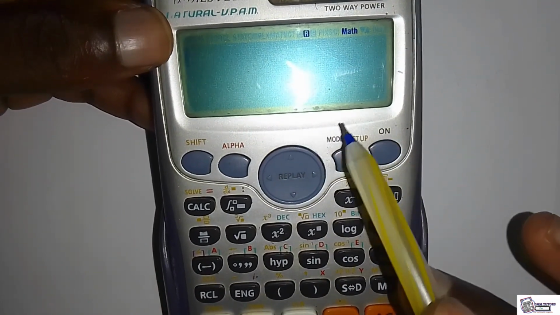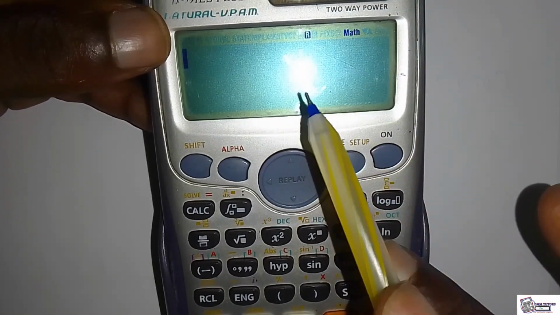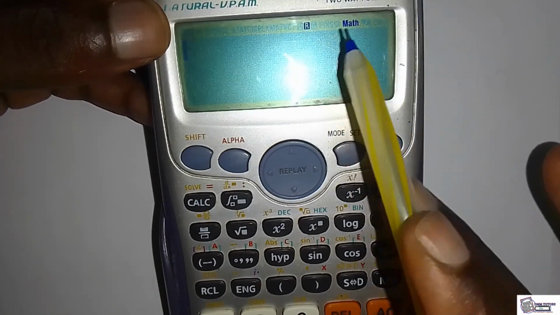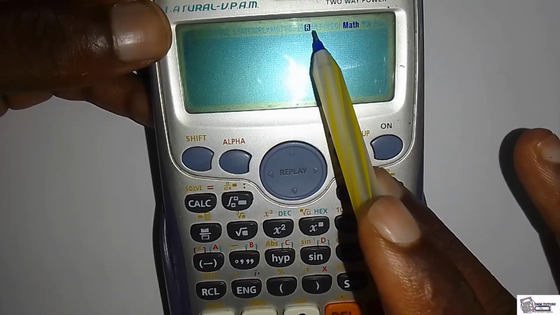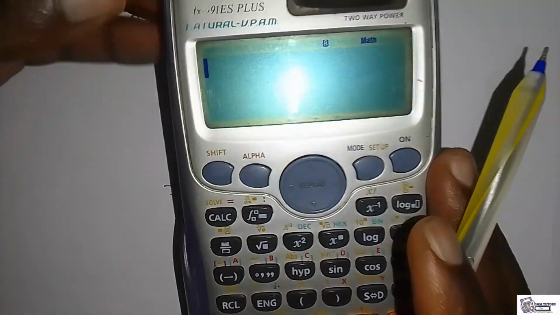So you should not be operating with the degrees when your calculator is in radians, and you cannot be operating with radians when your calculator is set in degrees.